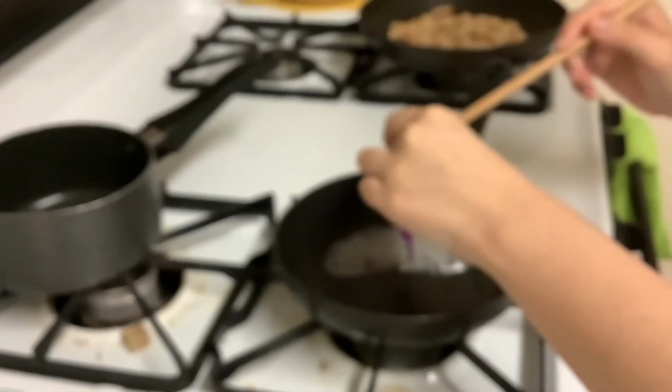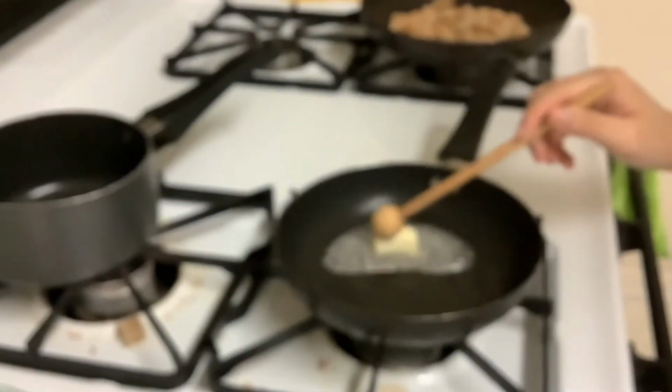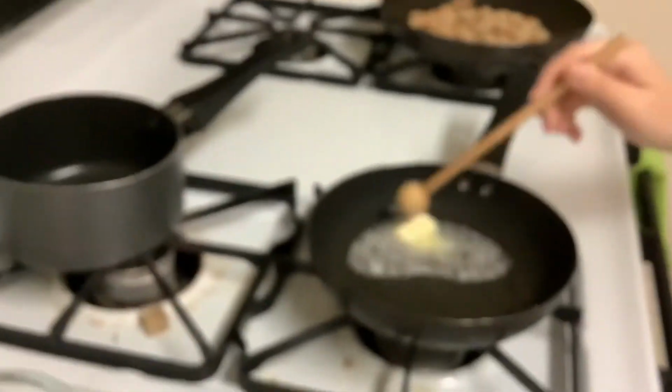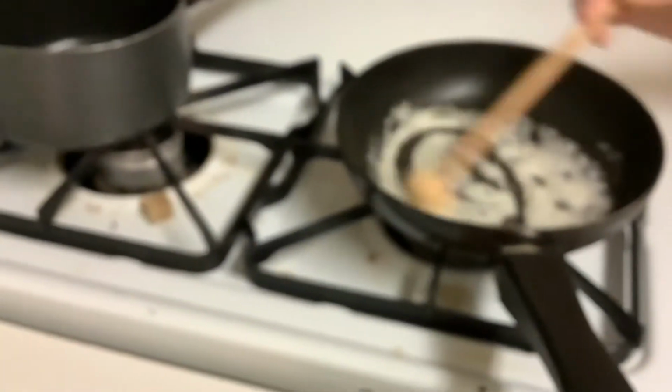But to explain what I did wrong here, I mixed it when I wasn't supposed to mix it. I didn't wait for it to turn golden, which is when you're supposed to add the butter. And I also added too much milk, as you can see in a few seconds.